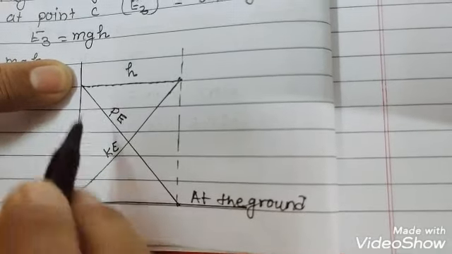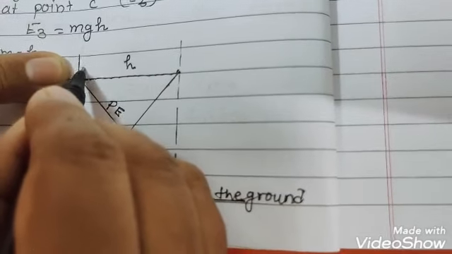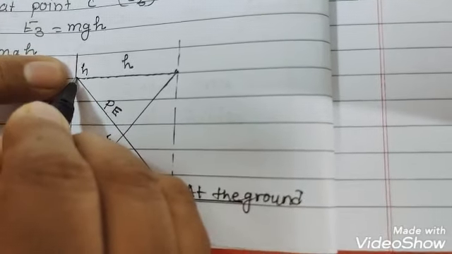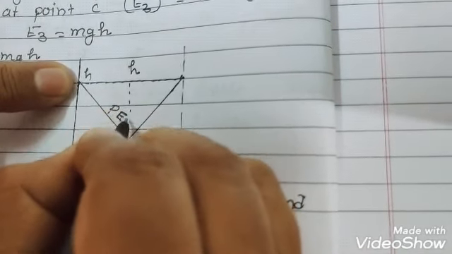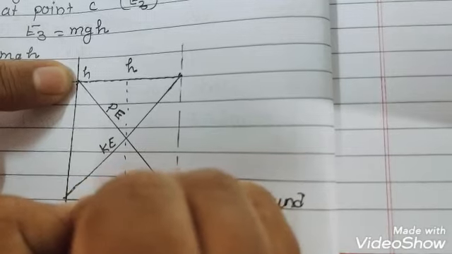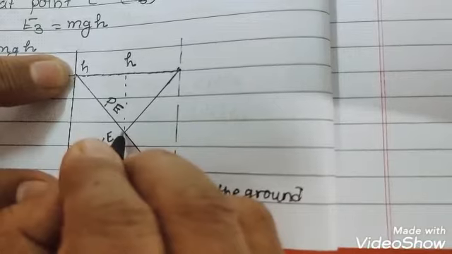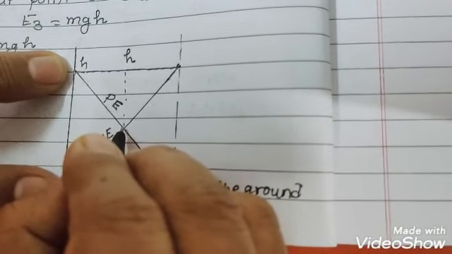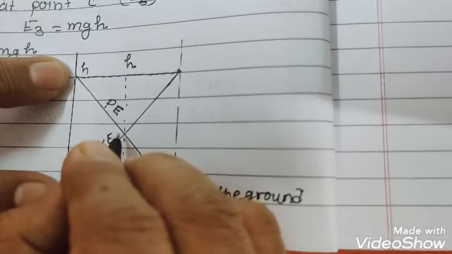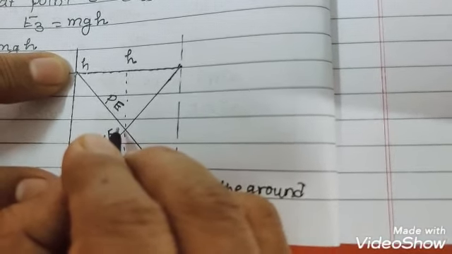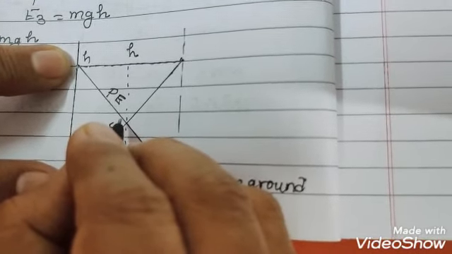But at each and every point the sum of these two is constant. This is the point H, where the potential energy is maximum and the kinetic energy is 0. This point you can consider as the midpoint, where the sum of potential energy and kinetic energy is equal to half mgh each, and the sum of these two will be mgh.